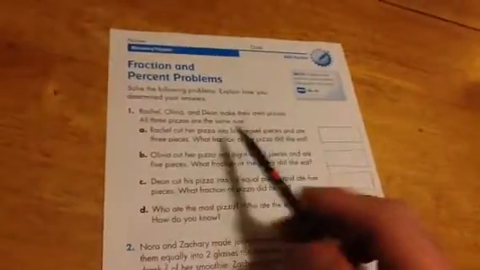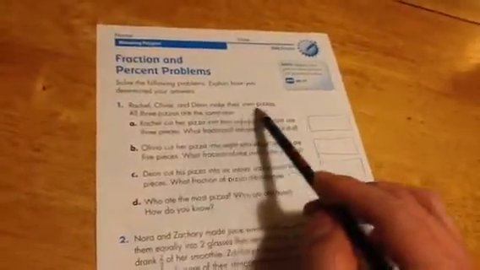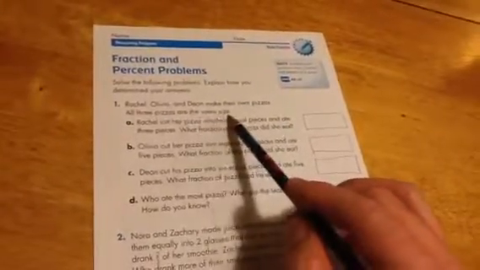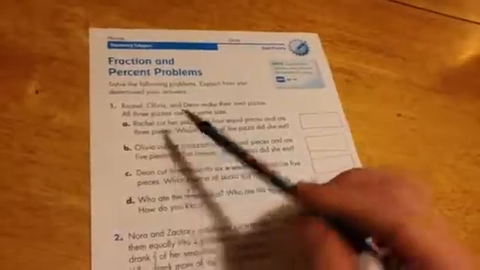SAB page 14. It's kind of a review of our fraction stuff. You're supposed to explain how you determine your answers too. Rachel, Olivia, and Dion make their own pizzas. All 3 pizzas are the same size. Rachel cut her pizza into 4 equal pieces and ate 3.